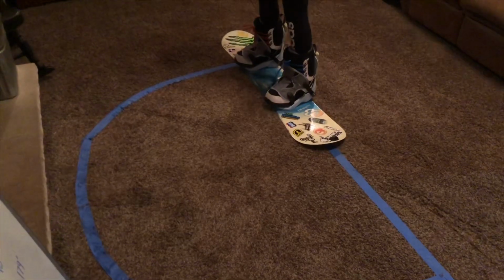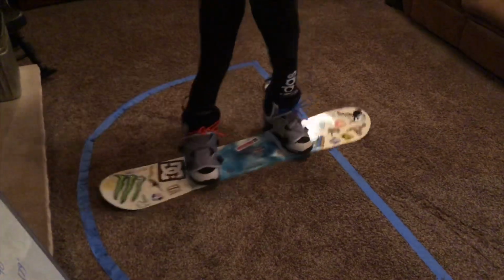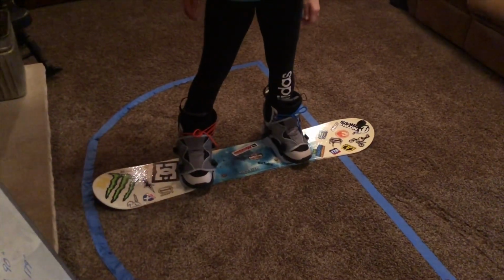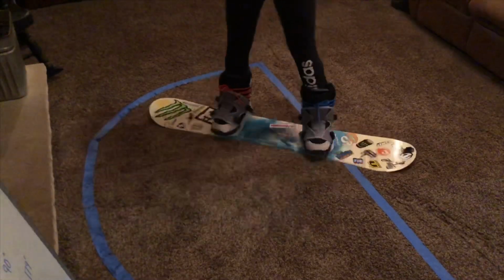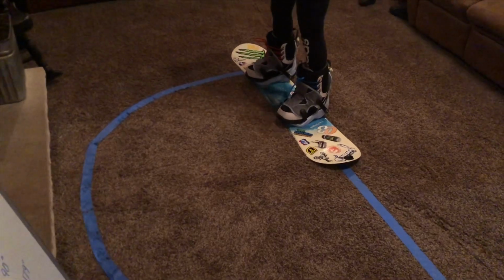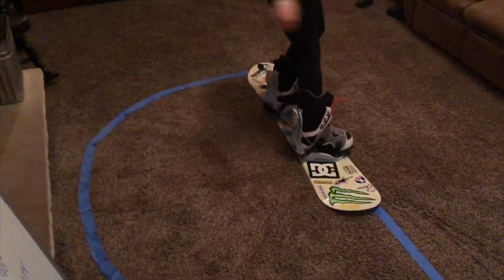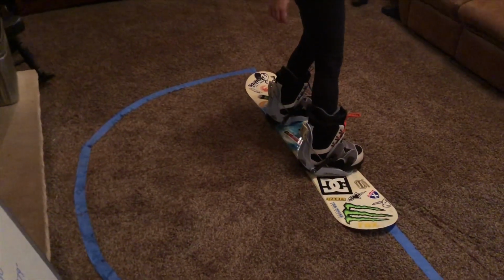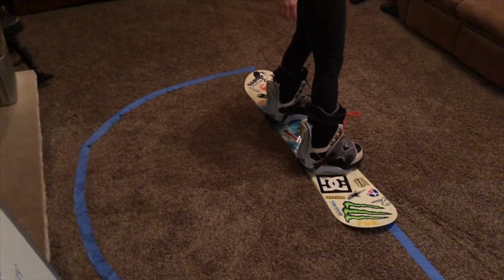If we were to estimate this angle, we would estimate it to be about 90 degrees. And then our last angle, we would estimate to be about 180 degrees.